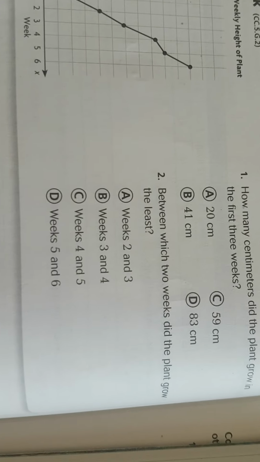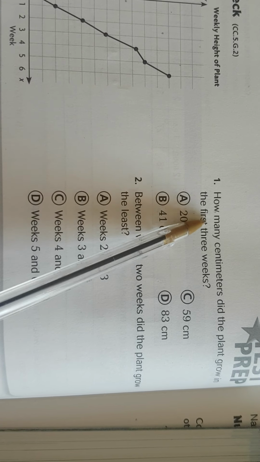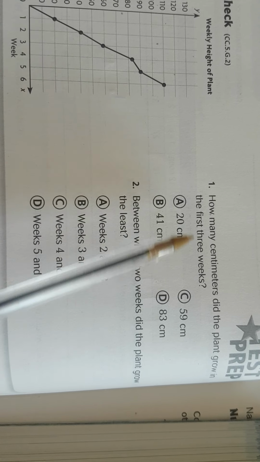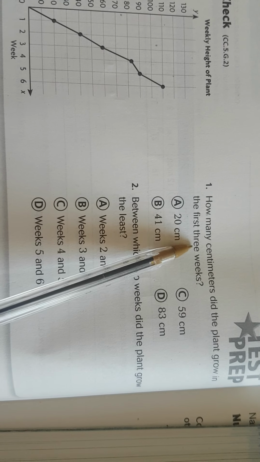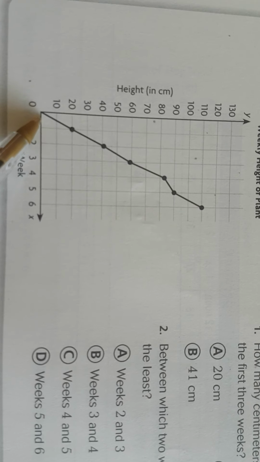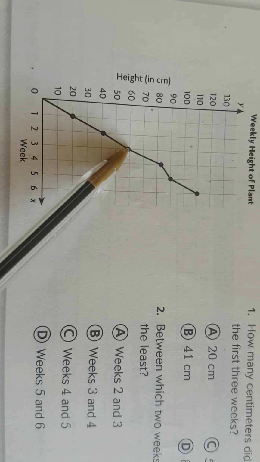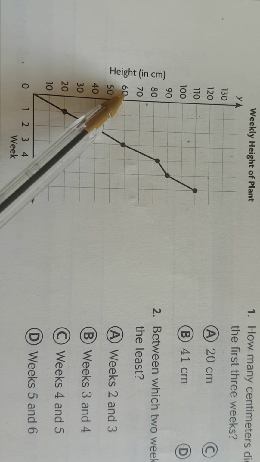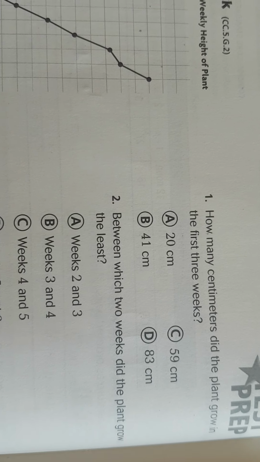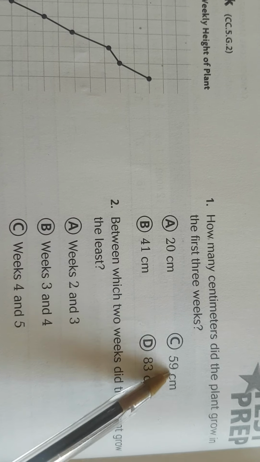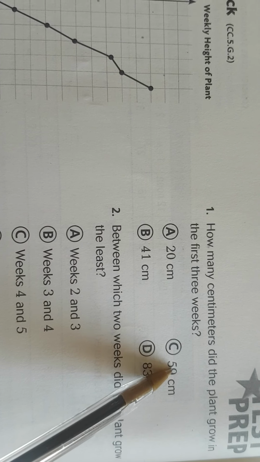If I were to answer some of these questions, for example, it says, how many centimeters did the plant grow in the first 3 weeks? So week 1, week 2, week 3, maybe around 60 centimeters. This answer is the closest to 60, so this would be my answer.